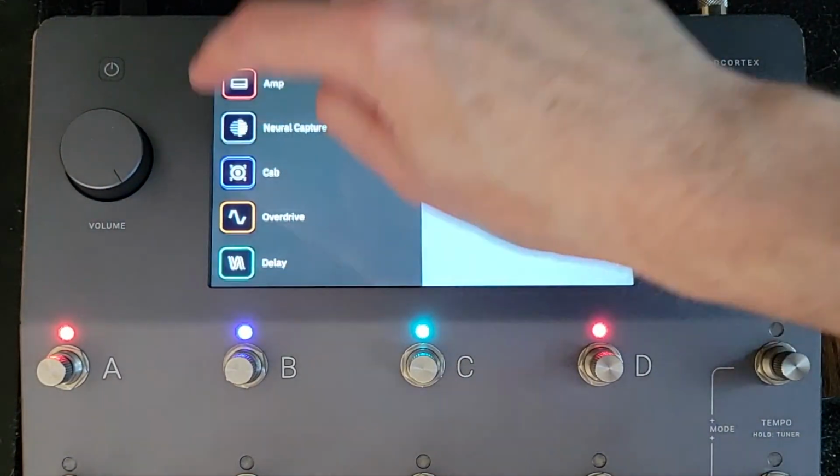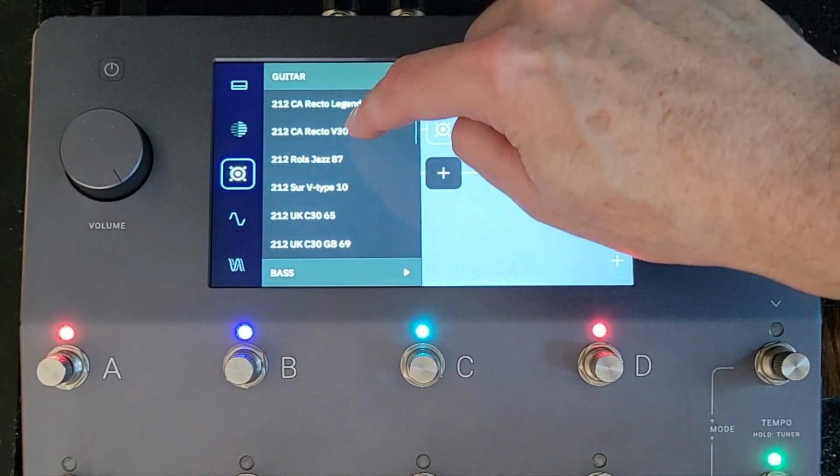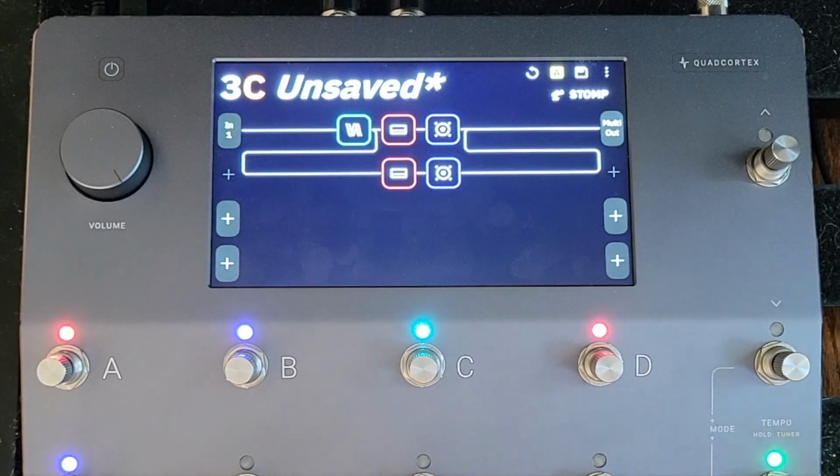And then we'll give that amp a cabinet. Let's use the same one. And so now we've got a stereo amp. Let's try our stereo effect. We're still not getting the ping pong, and there's a couple of reasons why.